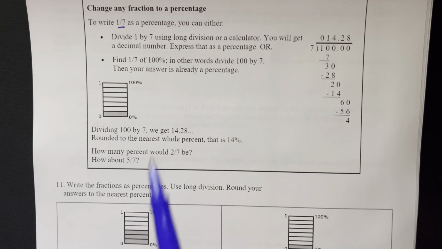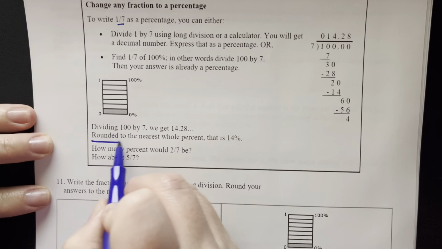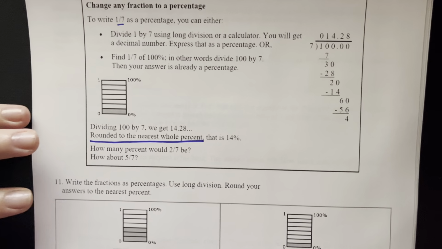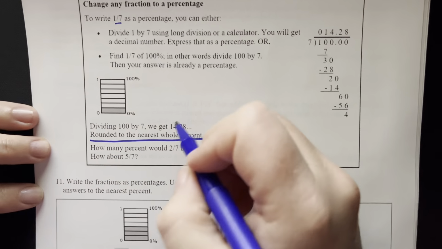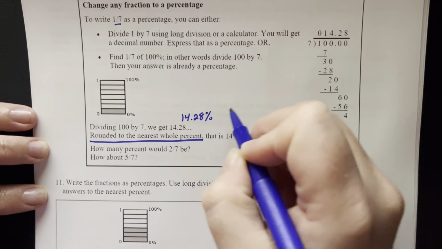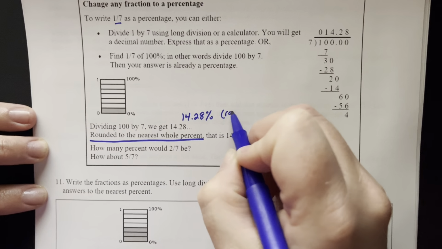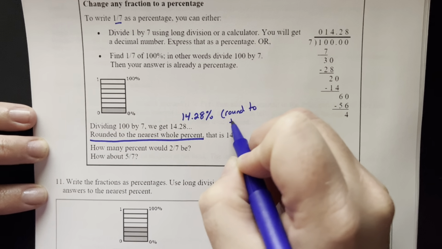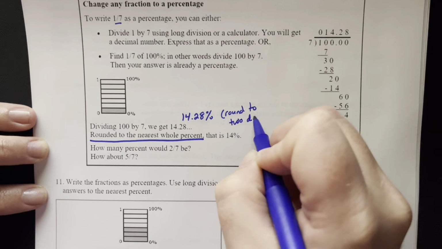Sometimes a question will ask you to round to the nearest percentage. Other times it will say round to 2 decimal points. So this would be 14.28%. And that would be the directions of round to 2 decimal points.